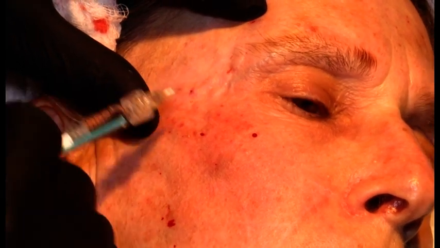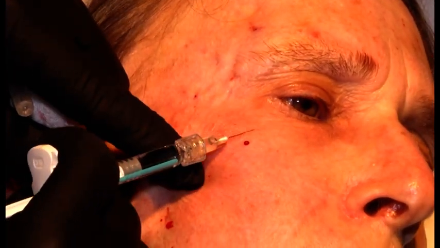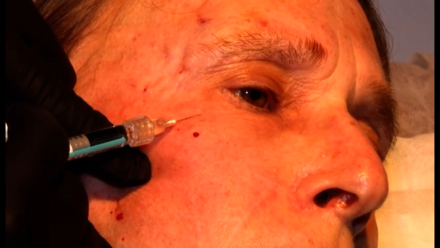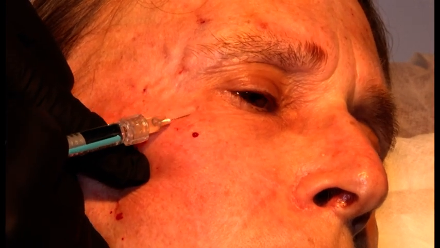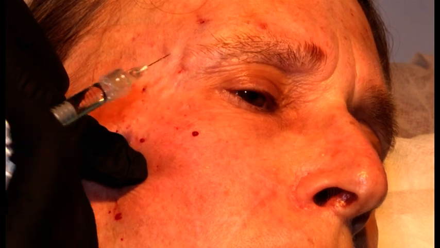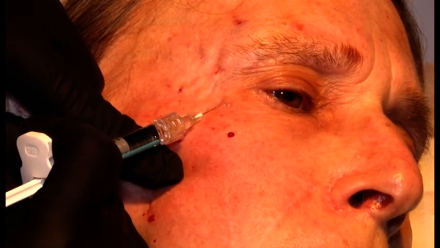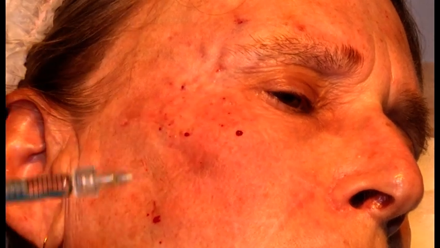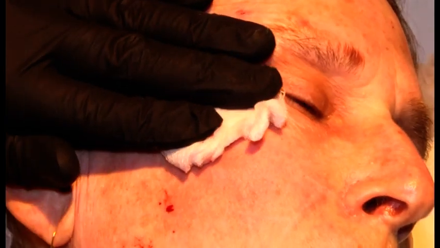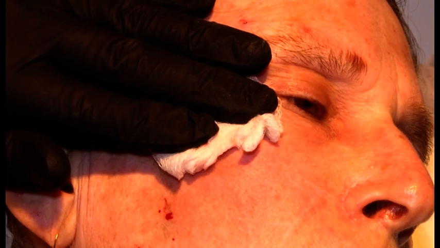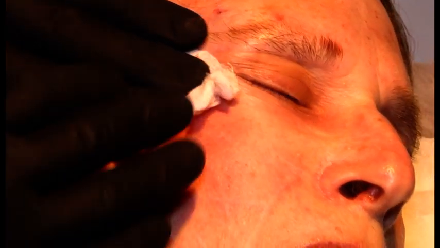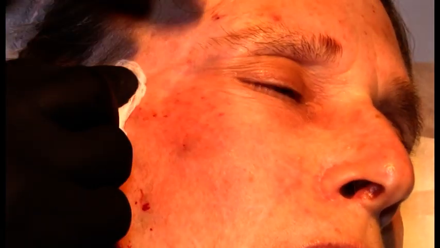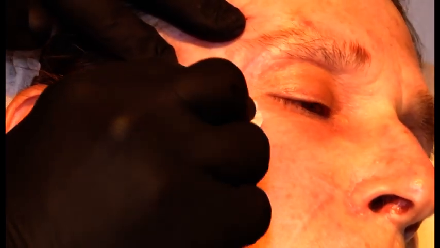And the nice thing about injecting it, especially in this area, is that you will have more of a refracted light reflection. Because of the tissue containing some water, it will play with light reflection, and it will give more of a glow to the skin because of the hyaluronic acid attracting some water.